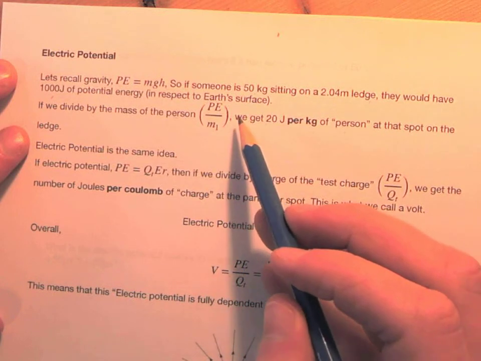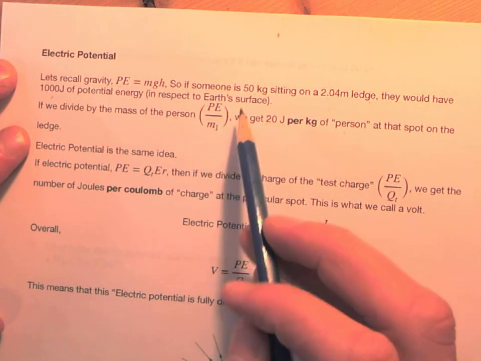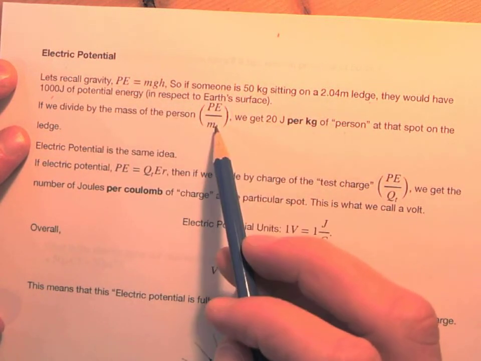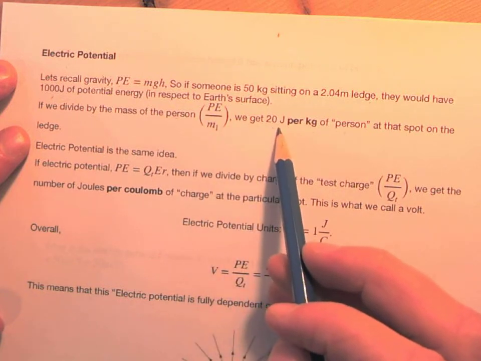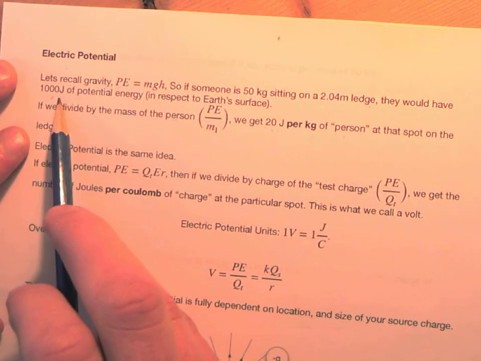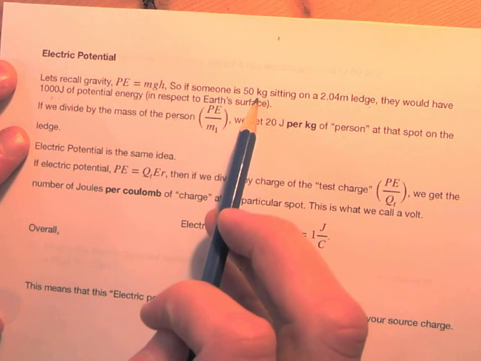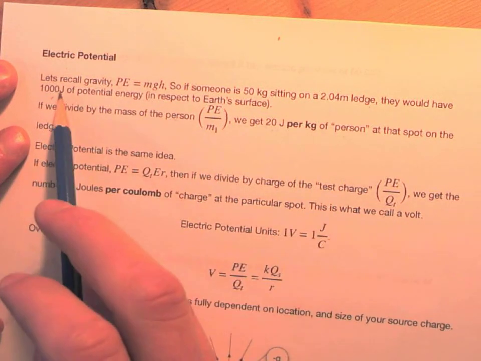Okay, so that is the gravity potential of this person or of any person at that spot, 20 joules per kilogram of person.